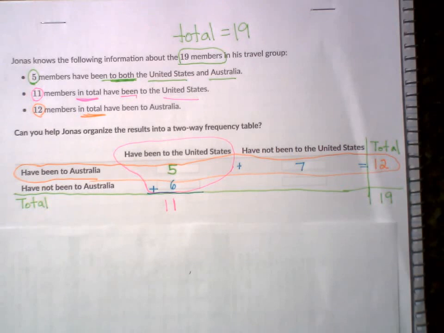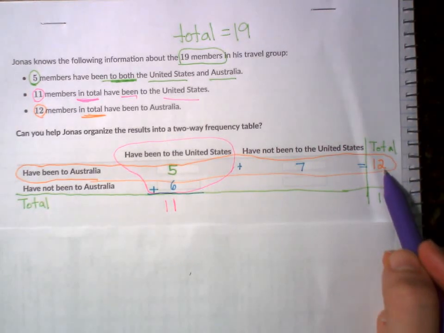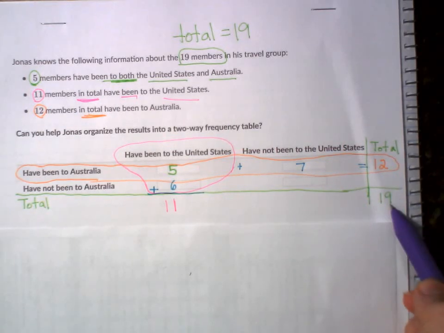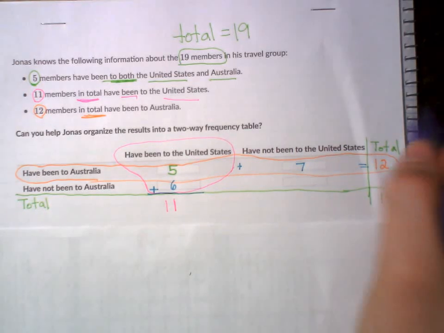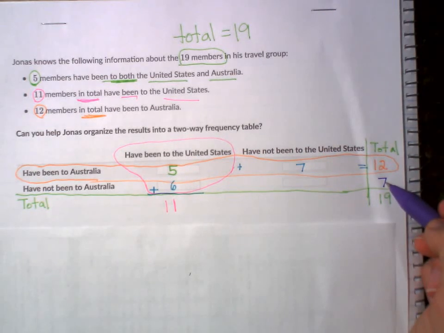Well, this is when you have to use the margins, the total, the marginal frequency to help you. So let's talk about it. We know that total, 12 people have been to Australia. And total in the whole survey, we have 19 members surveyed. 12 plus what is 19? 13, 14, 15, 16, 17, 18, 19, 7. So that means 7 people total.